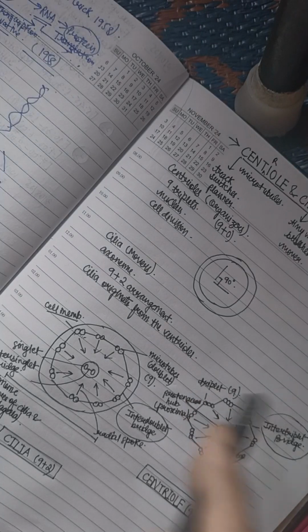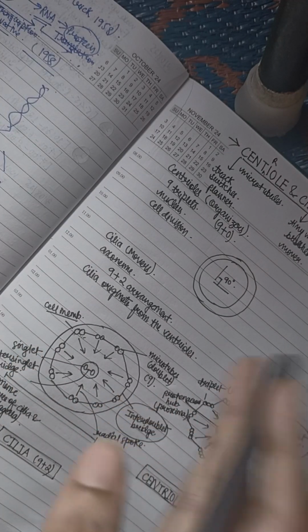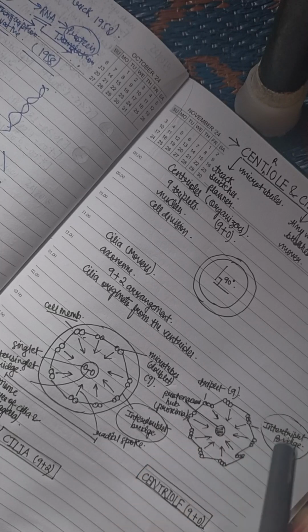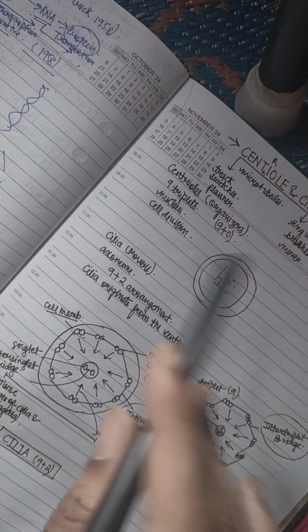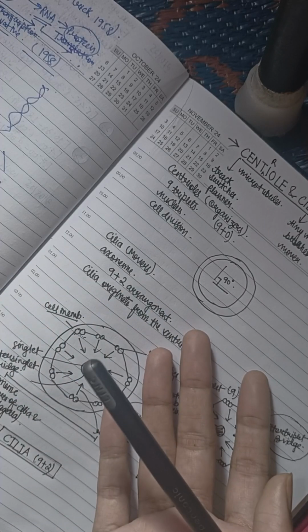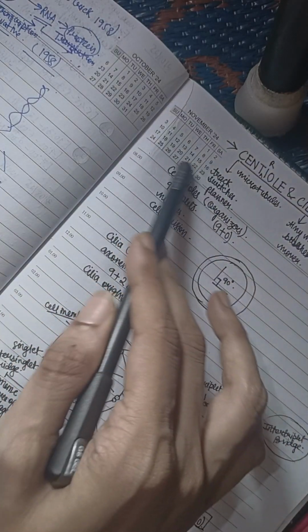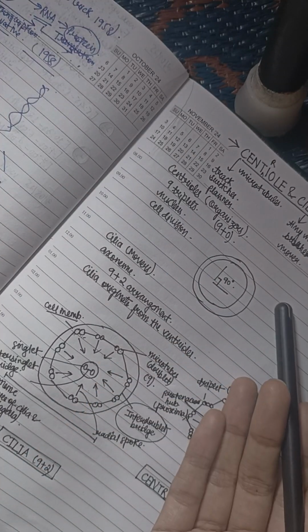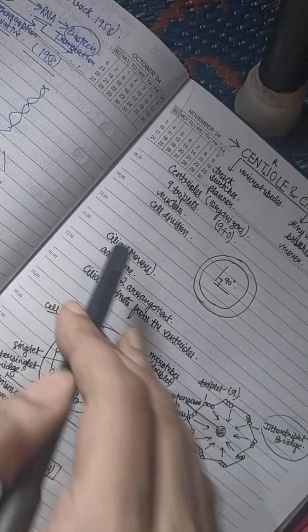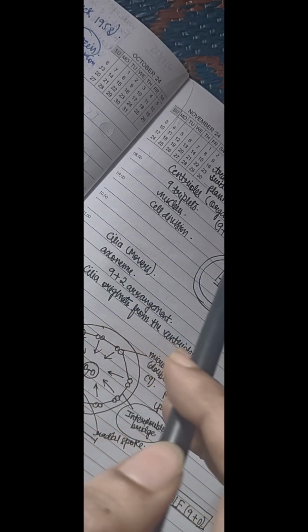Centrioles and cilia may look the same, but their function depends on where they are and what they connect to. The microtubules in the centrioles don't move, but when they form the cilia, they start moving. So let's simplify the difference. Centrioles are the organizers. They help in cell division and give rise to the cilia. And cilia are the movers. They beat rhythmically to move things along.